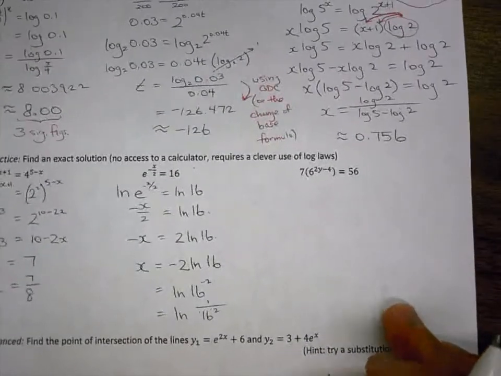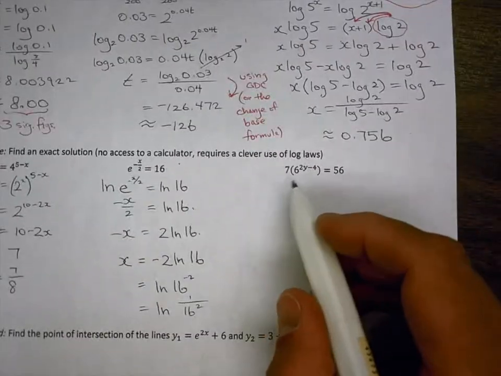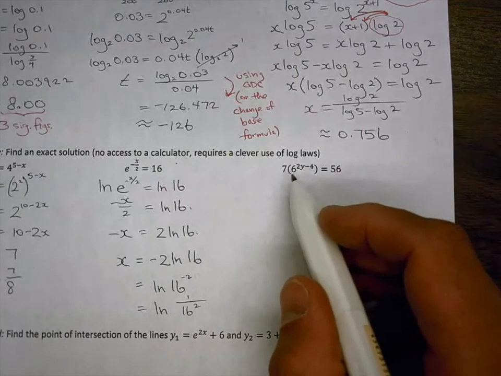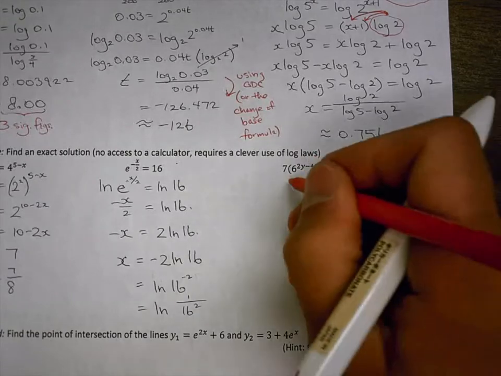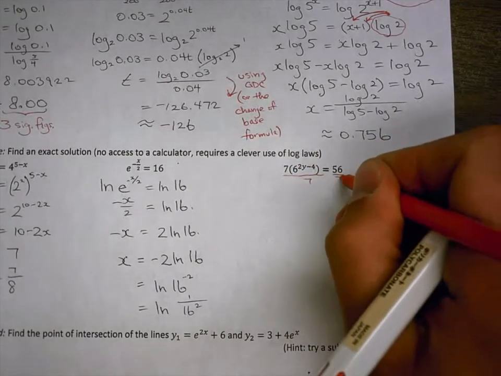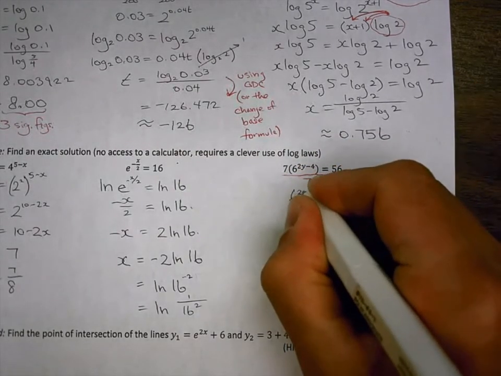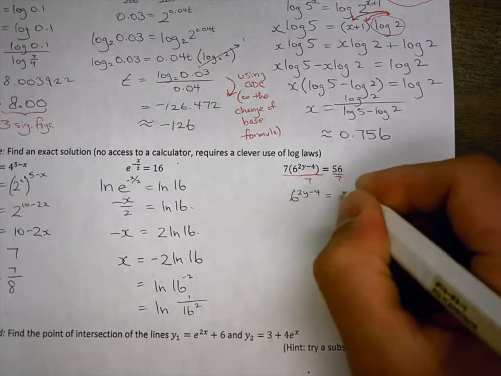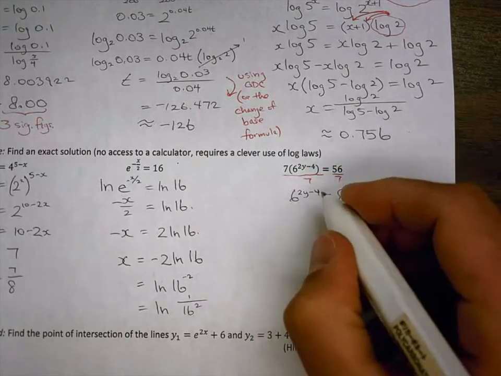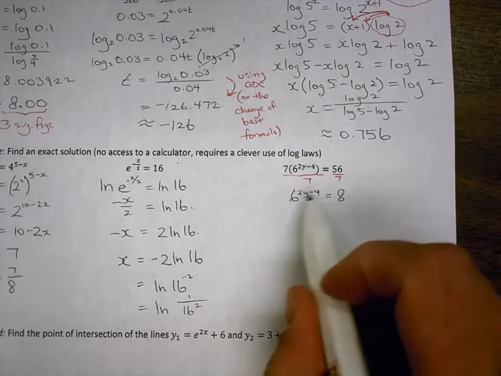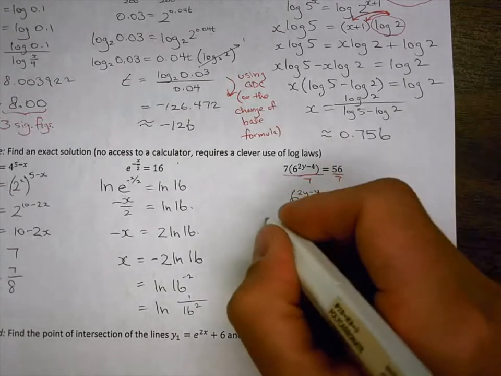Okay, my final question. How do I solve this without a calculator? Well, let me first start off by trying to get rid of this coefficient, 7. Let me see if that helps. I end up with 6^(2y-4) equal to 8. I still have a problem. These aren't the same base. I cannot make them the same base, but I can log both sides.